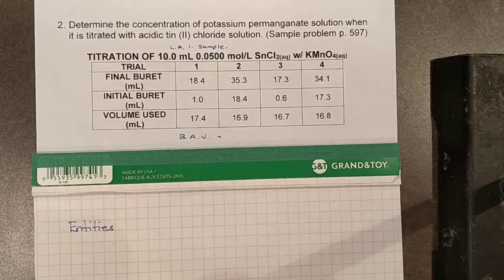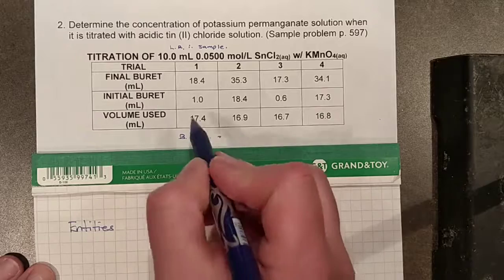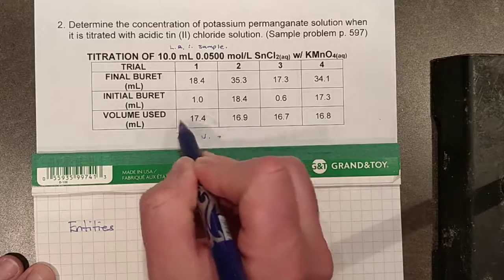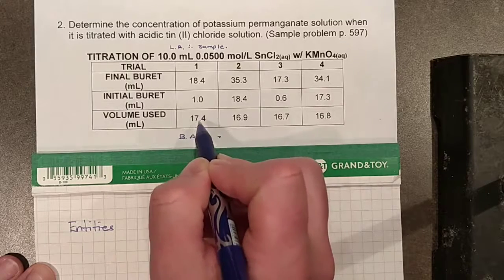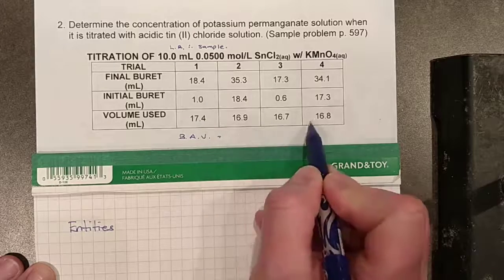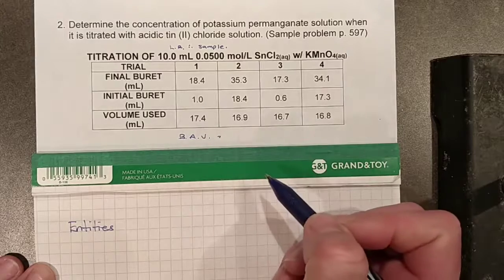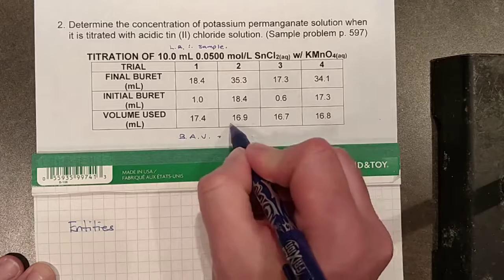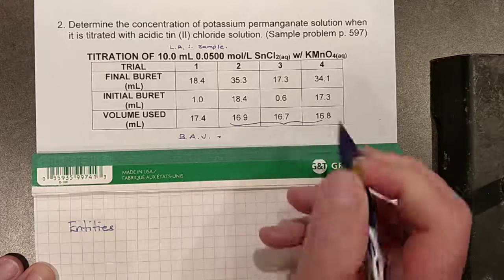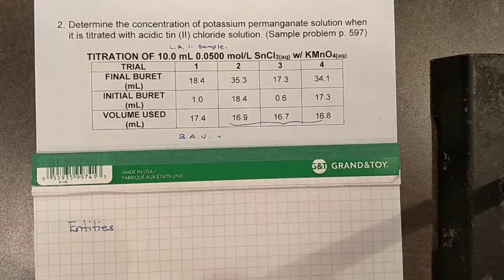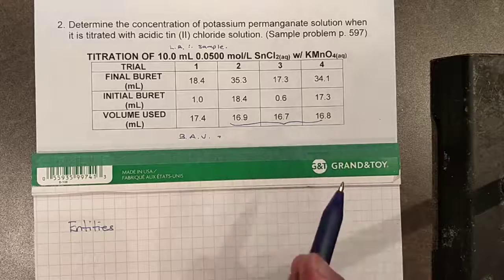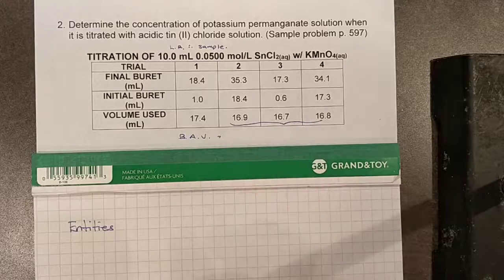When you take a look at some of these values here, you can see that we had an overshoot trial. This was our approximate. We do that one quickly. You'll remember that from the video. And then we have 3 that are done with much more precision. We can see that these 3 have no greater difference than plus or minus 0.1 mL, or a total range of 0.2 mL if you prefer it that way.